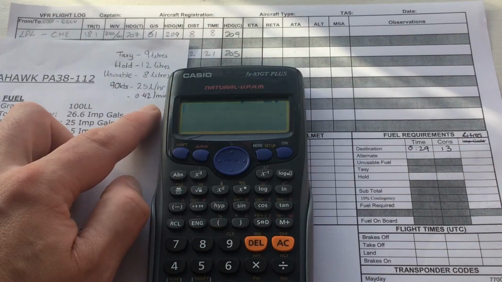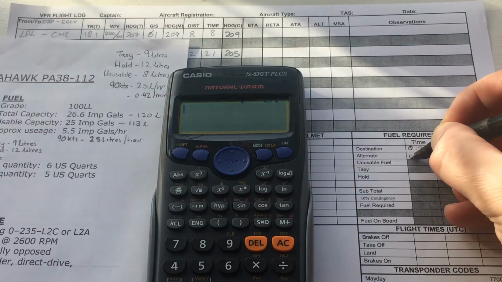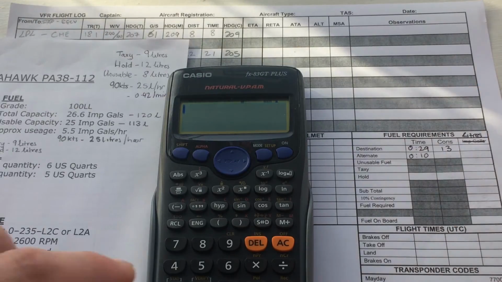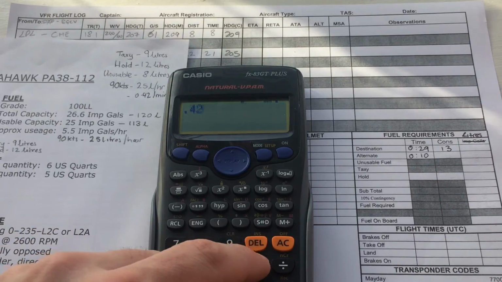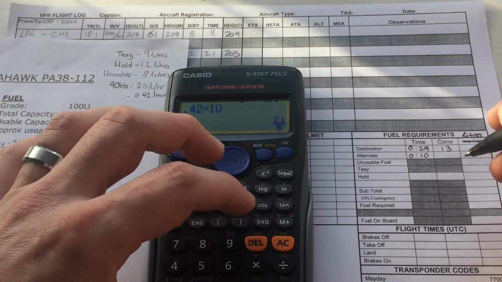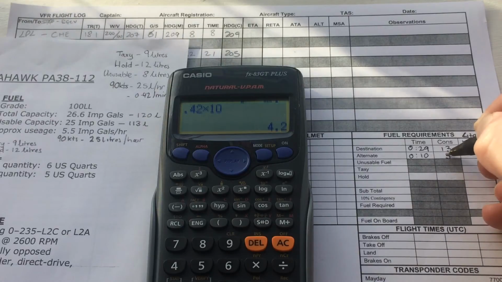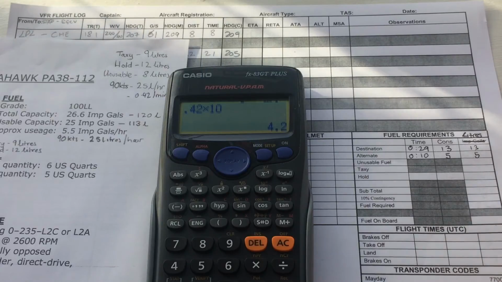The alternate, I always plan an alternate. I didn't on the actual practice plog the other day, but my alternate was a 10-minute flight away, so I'm going to put 10 in there, and again 0.42 times 10 is 4.2, so we round that up to 5 litres, and you can just put the totals in here so we can add them up quite easily.